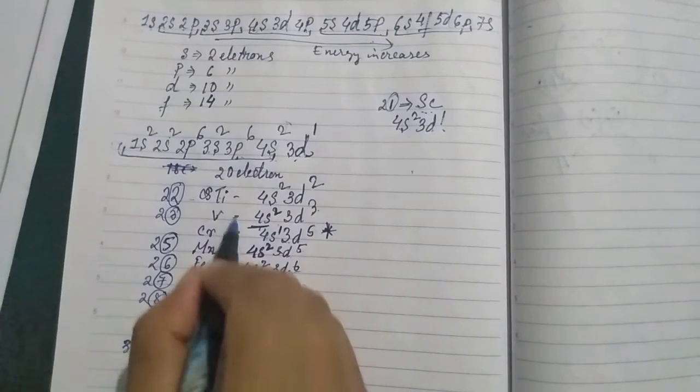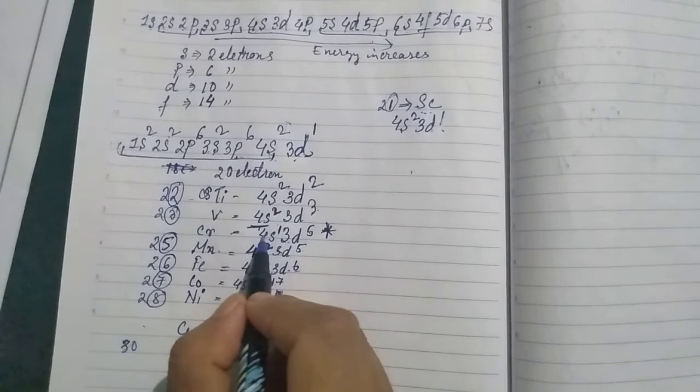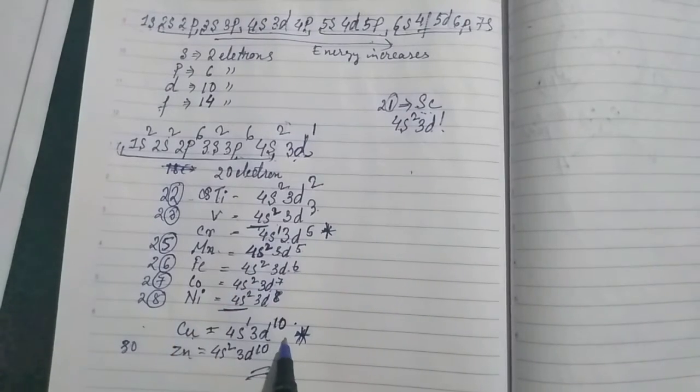So copper and chromium are exceptional: 4s1 3d10, and 4s1 3d5. One is half filled by making 4s1 3d5, and the other is fully filled by making 3d10 and 4s1. Okay, so this is how to write the electronic configuration of the elements having atomic number from 21 to 30.